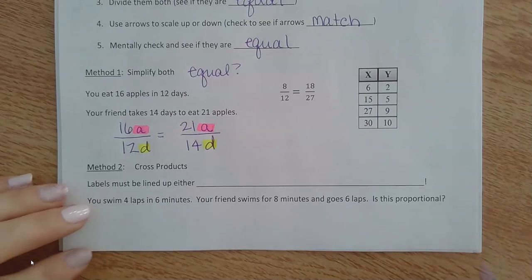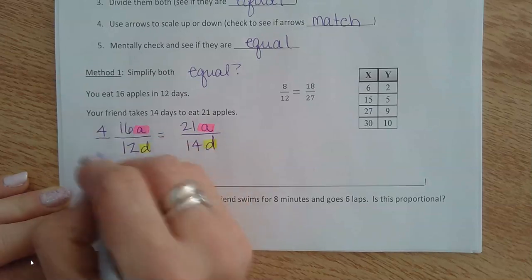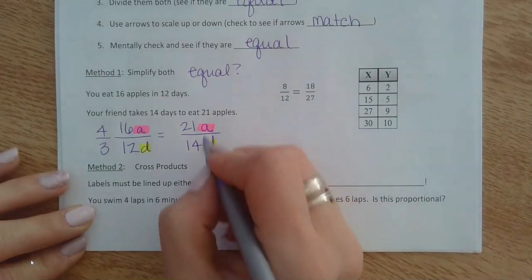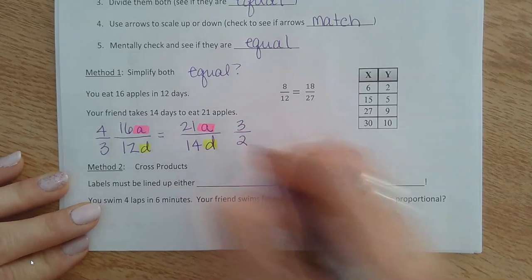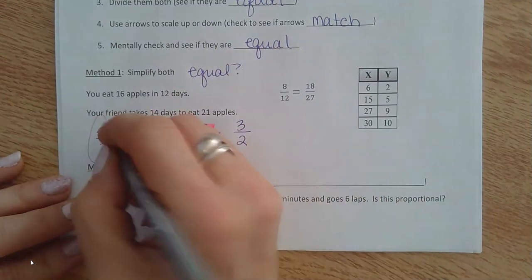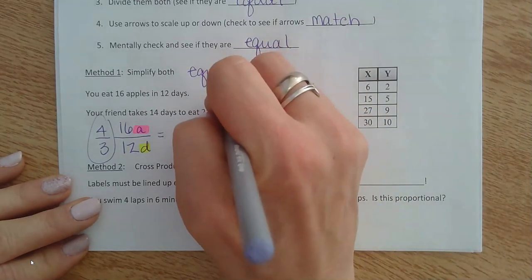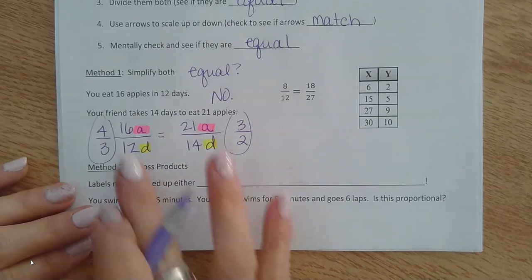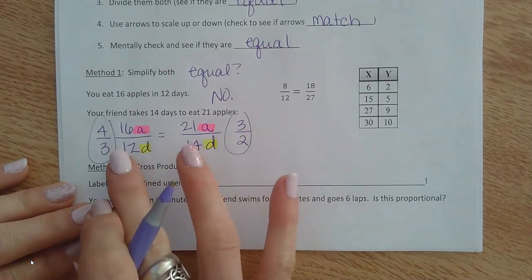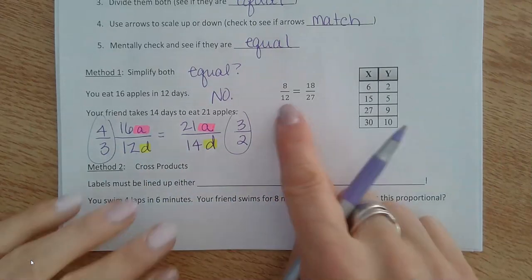Okay? All right, so simplify them both. Let's see, I can divide by 4 here, and I get 4/3. I can divide by 7 here, and I get 3/2. Well, 4/3 and 3/2 are not equal. So my answer is no, these are not proportional. They don't make a proportion. Those two ratios are not equivalent. Okay?